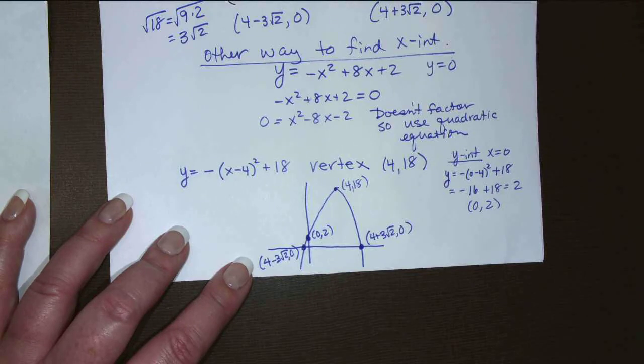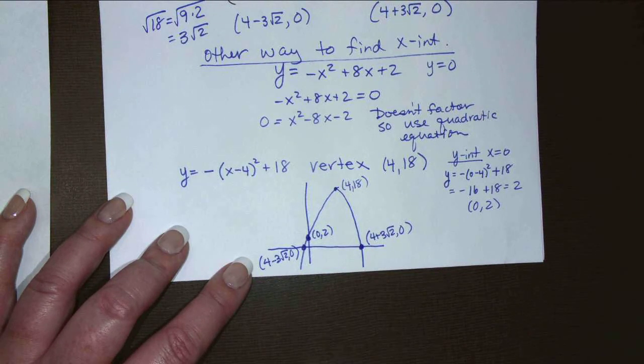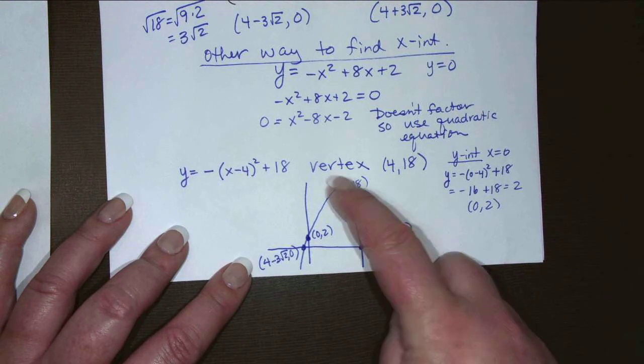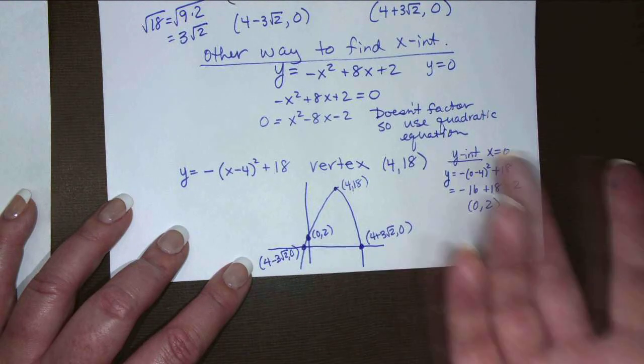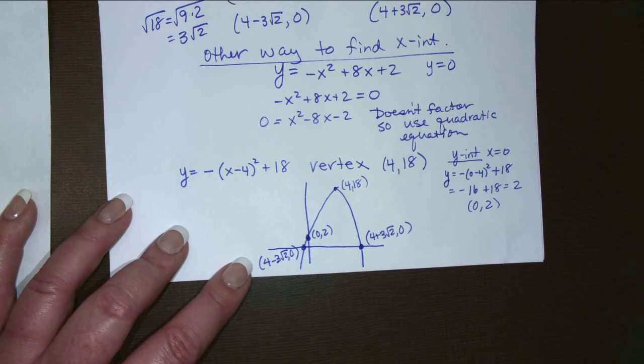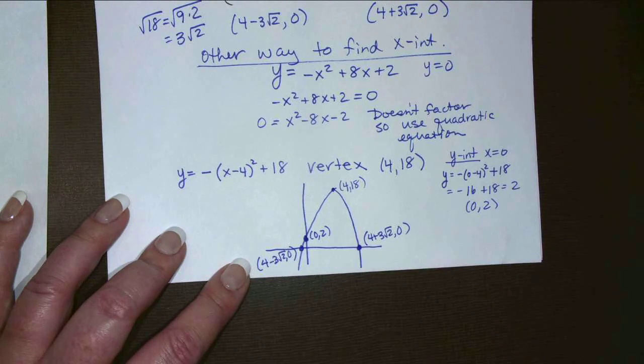So, do you need to know that the minus in front of the x squared makes it flip? Yeah, that's really good to know, but when you find your points, it will show you that. When you plot your points, your vertex will be higher up than your other points, and when you draw it, it would be flipped. Okay, so we're all done that section.